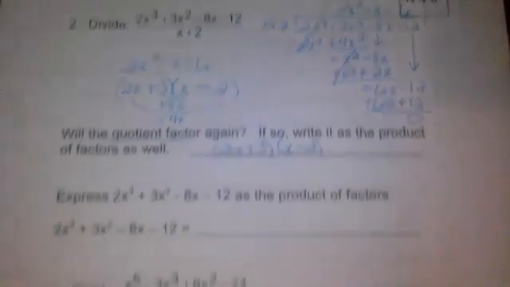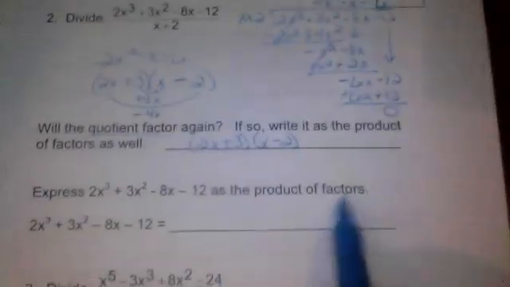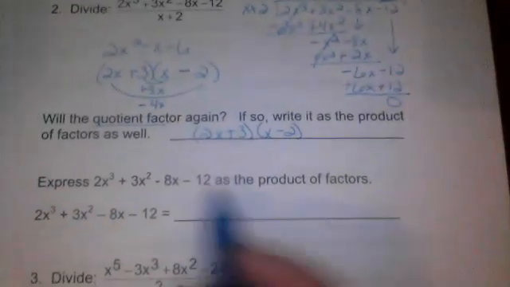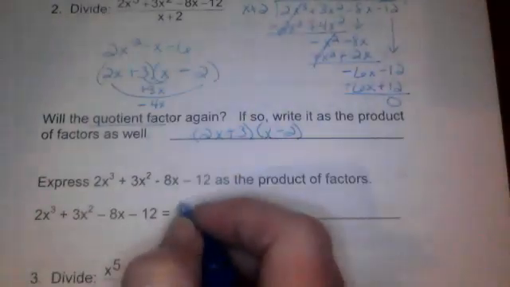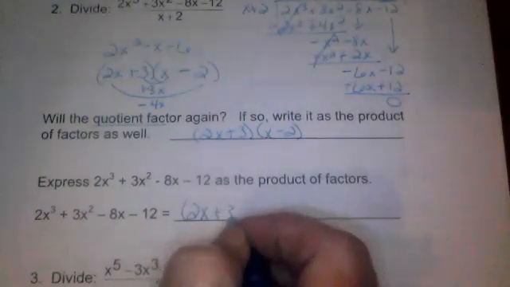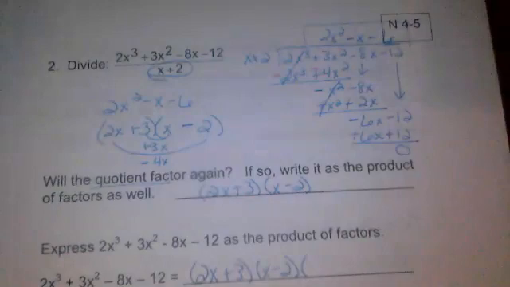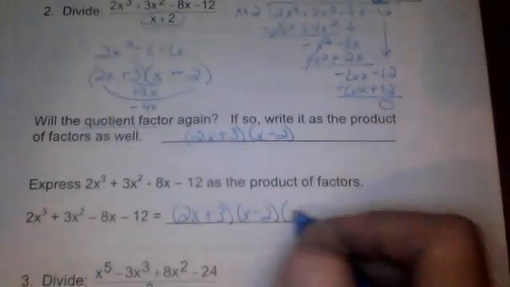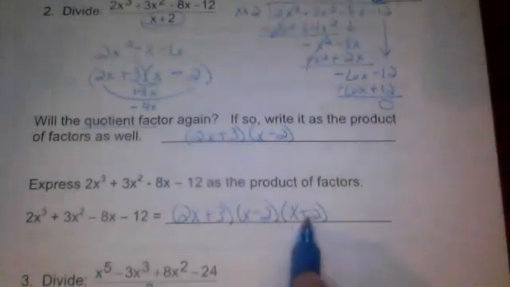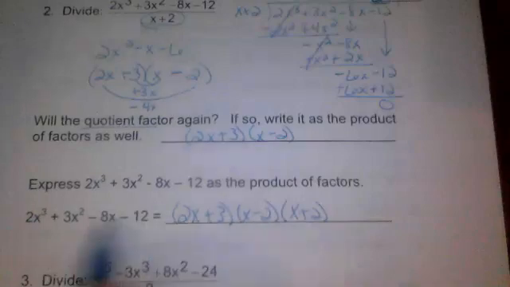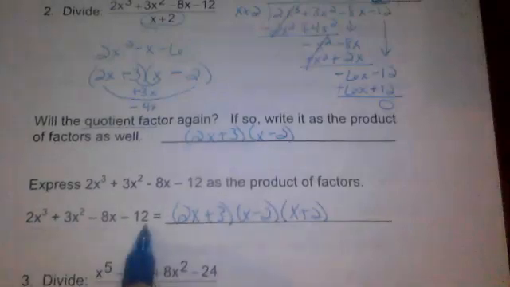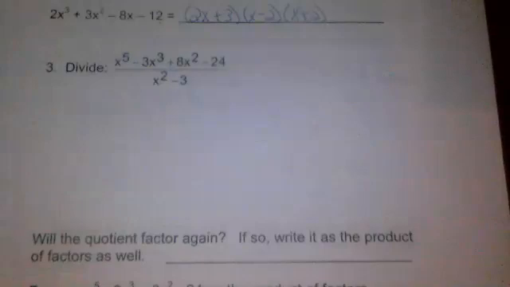So then it says express this original problem, the top, as a product of all of its factors. So we have the two factors that we just got, 2x plus 3 times x minus 2, times the original factor, which we found when we divided out was x plus 2. If I multiply all of these things back together, I get this original problem. All right, we have one more example here.